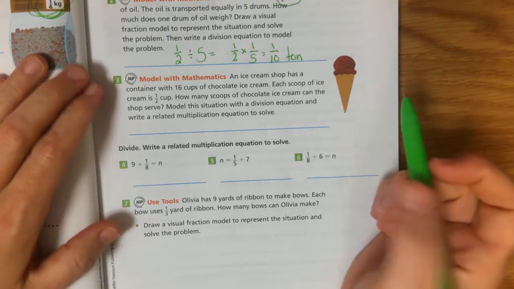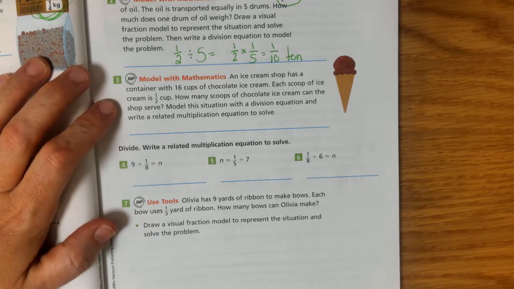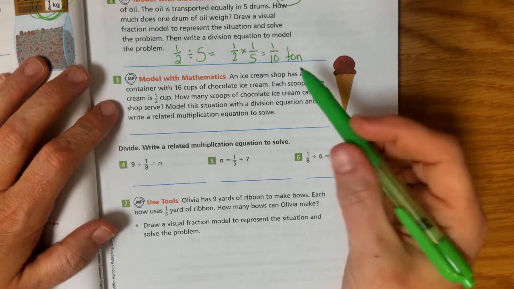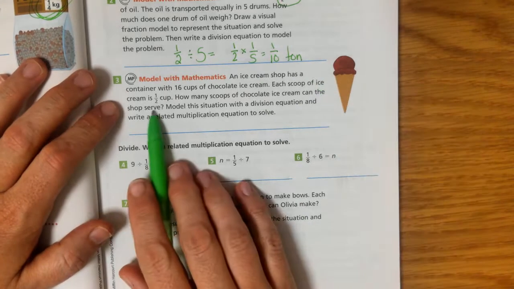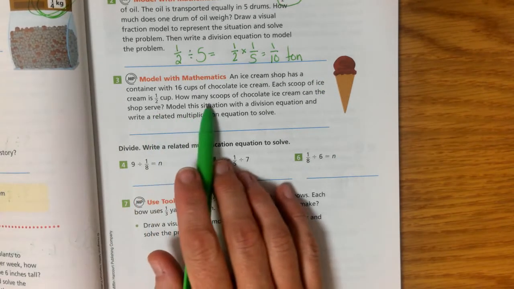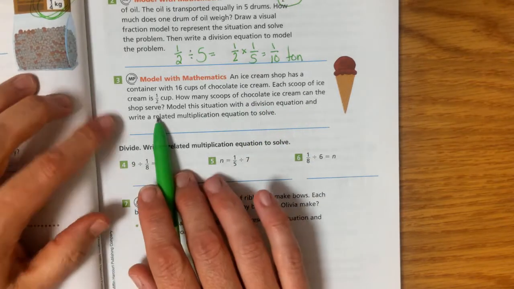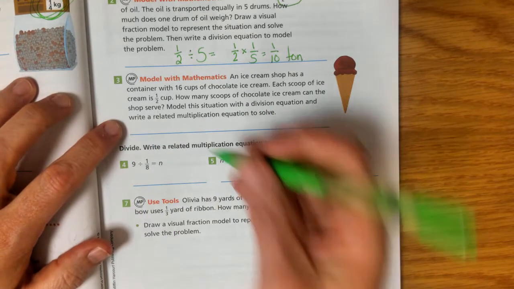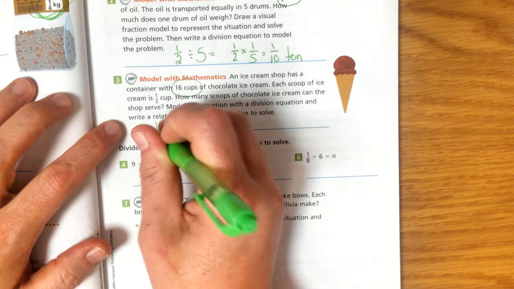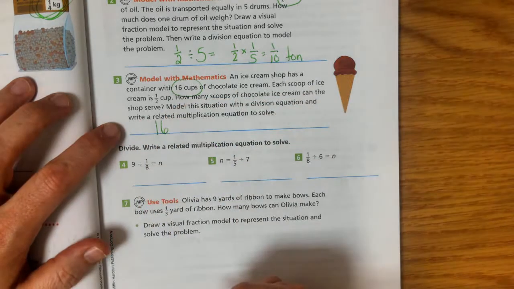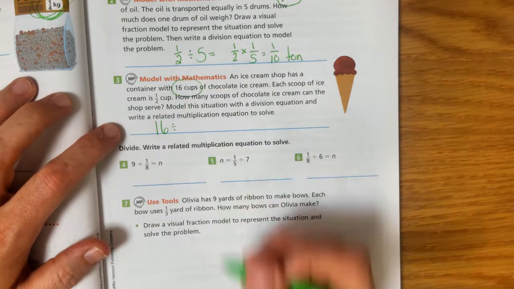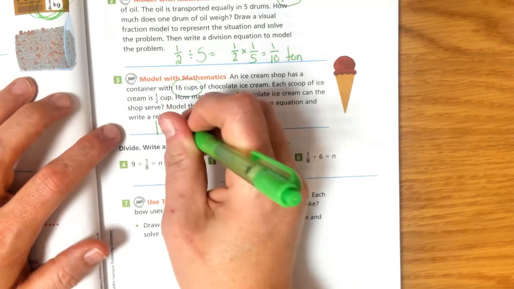An ice cream shop has a container with 16 cups of chocolate ice cream. Each scoop of ice cream is 1/2 cup. How many scoops of chocolate ice cream can the shop serve? So we know that the shop has 16 cups of chocolate ice cream. Each scoop is 1/2 cup.